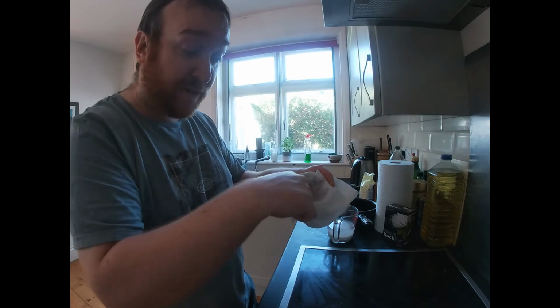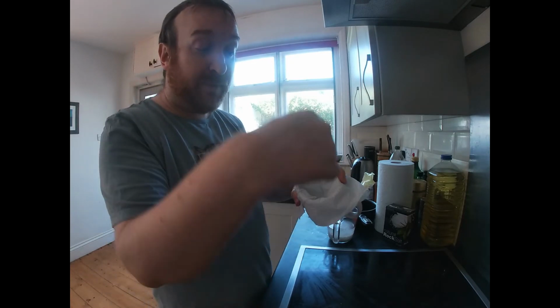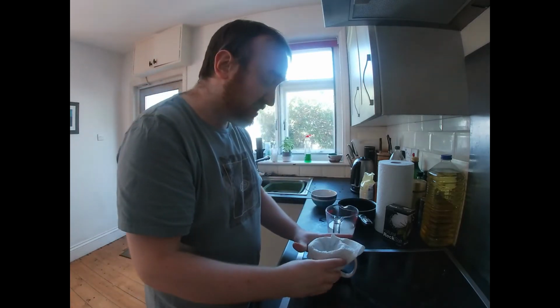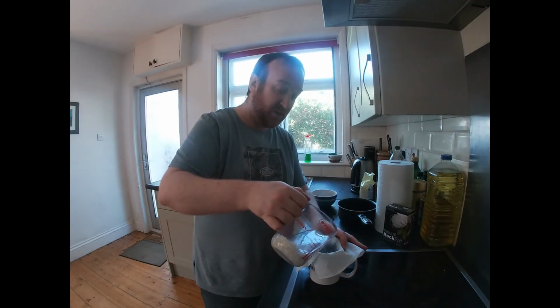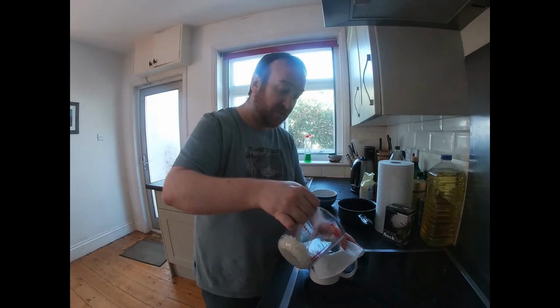I can put that in here, and it will stop the rice going through, but it will let the salty water pass into my mug. That will be my first step. So that's what I'm going to do. I'm going to pour this in.